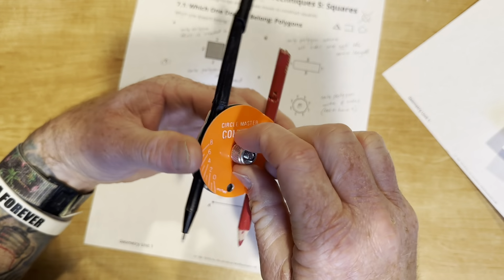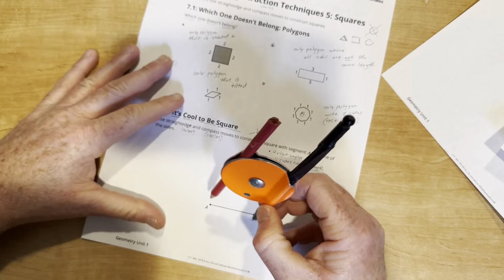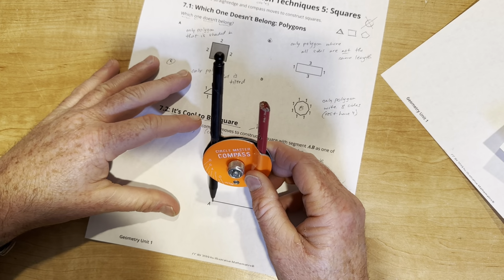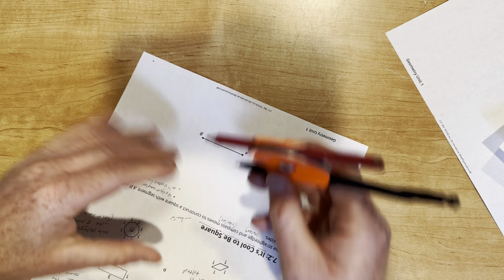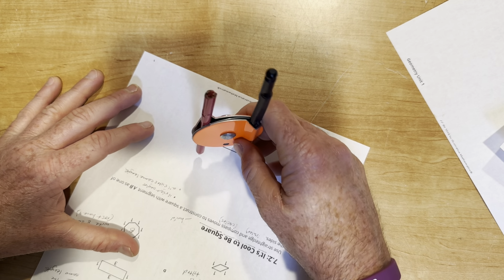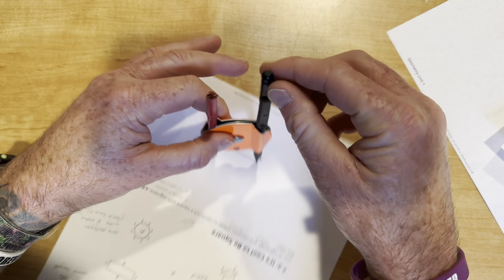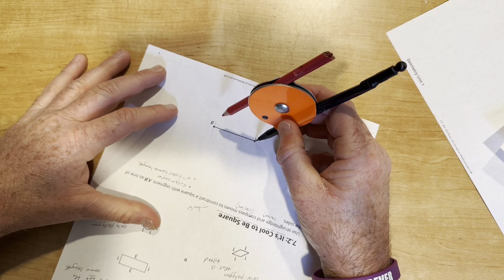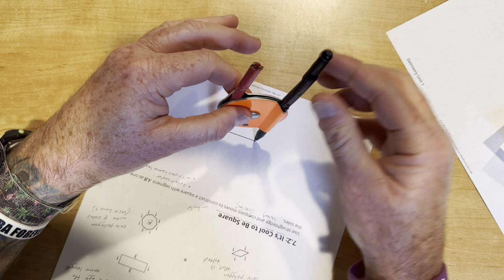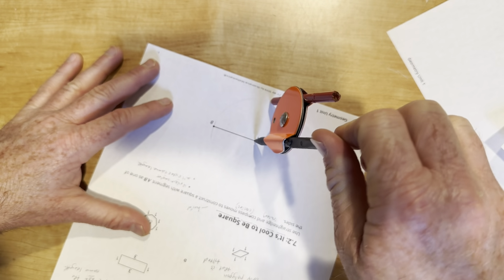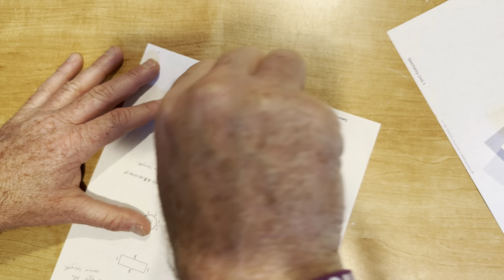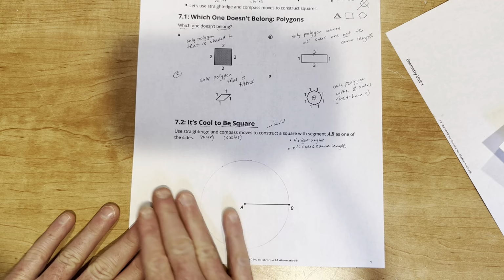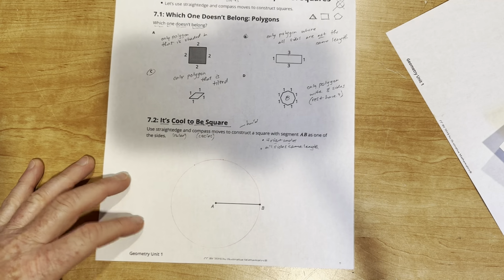Righty tighty to tighten it once you get your setting. Then you just want to put your sharp point on A. Draw your first circle. Okay, so that's your very first circle that you need to draw.